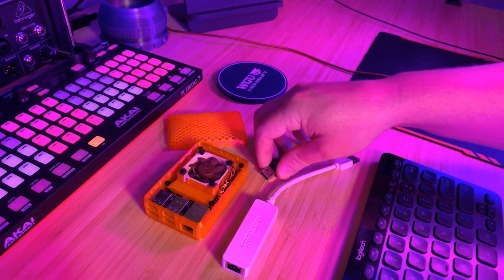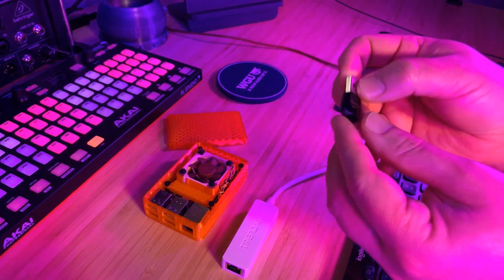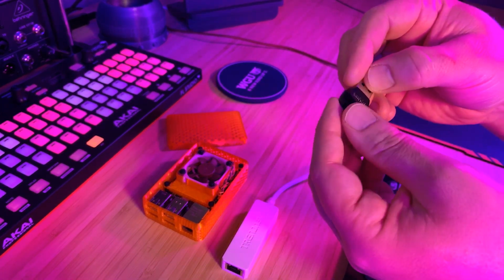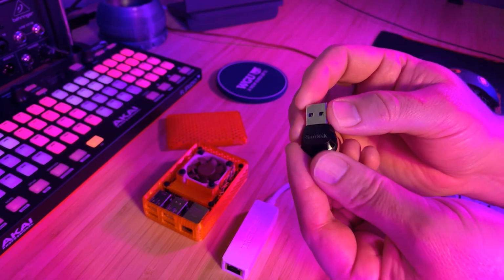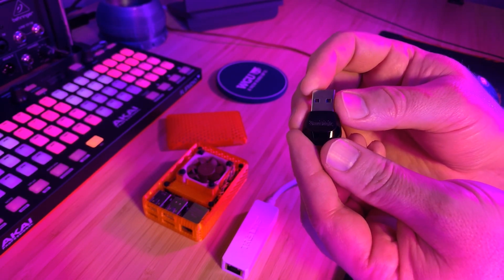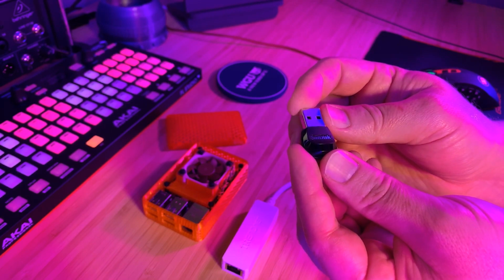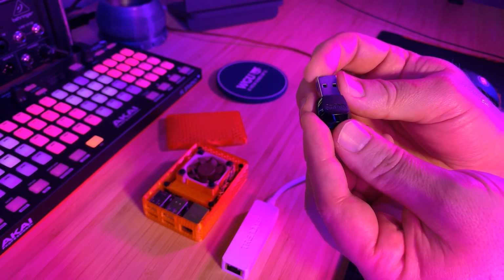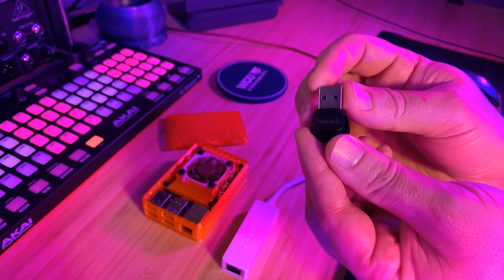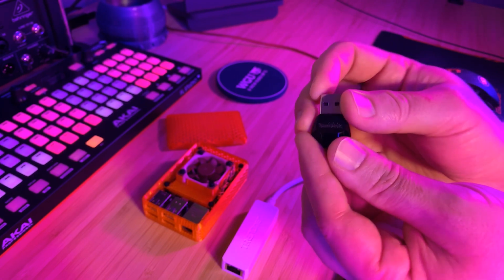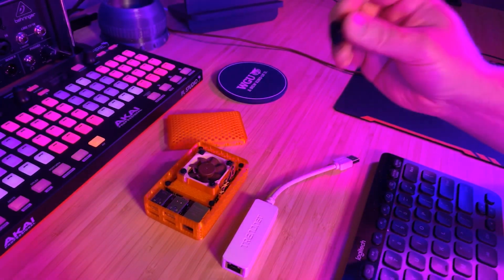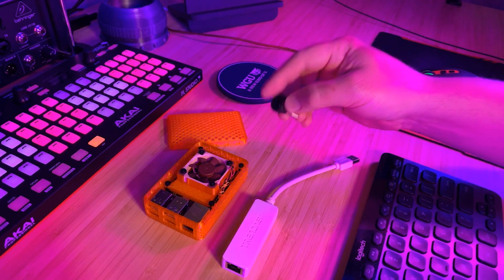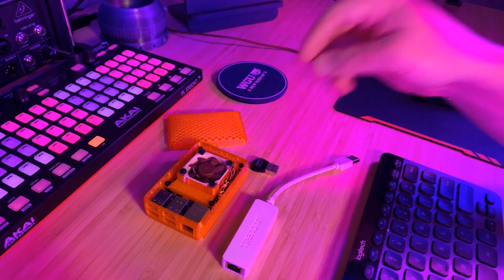You will need a micro SD card slot on your computer. If you don't have one, like myself, you can grab one of these adapters. This is a USB adapter by SanDisk, and to micro SD. I've chosen this one because it's supported by Linux. So we'll need that as well.